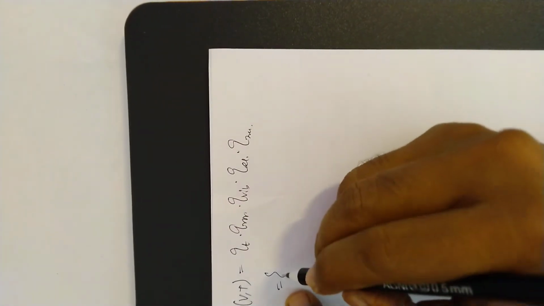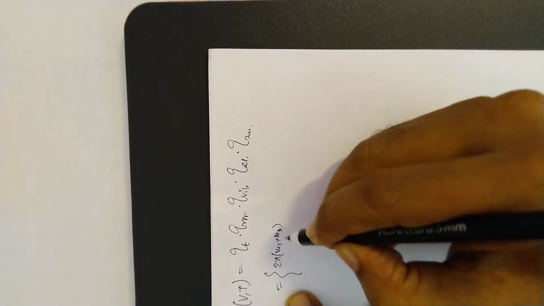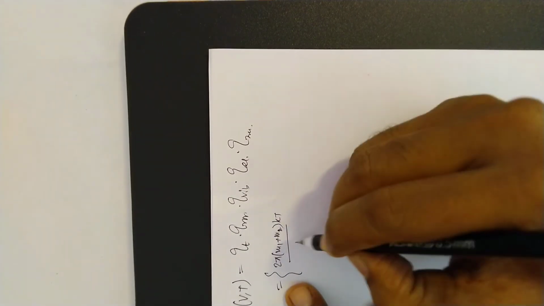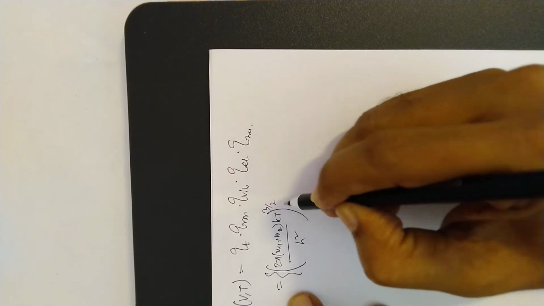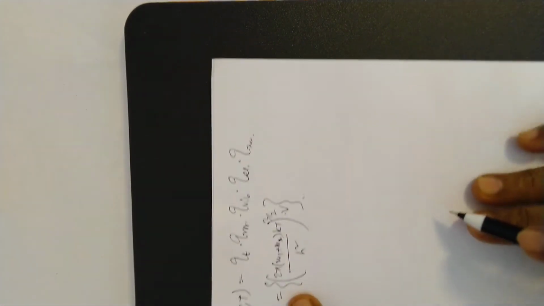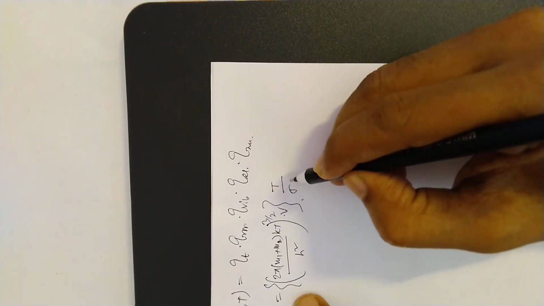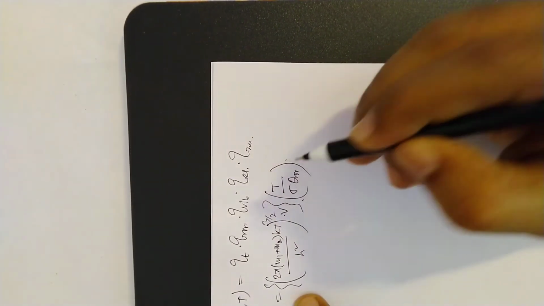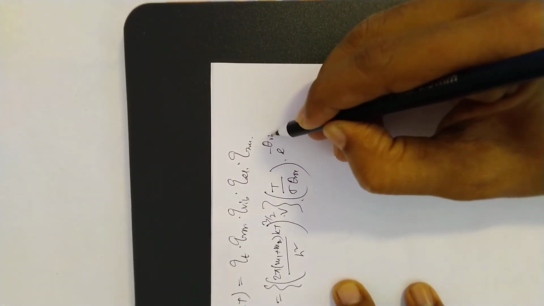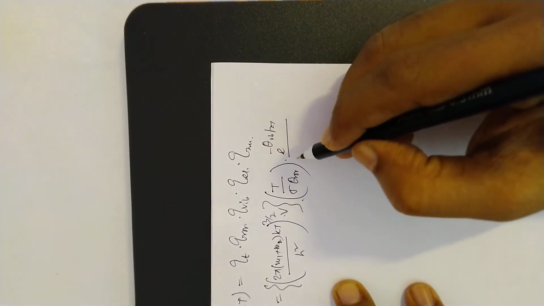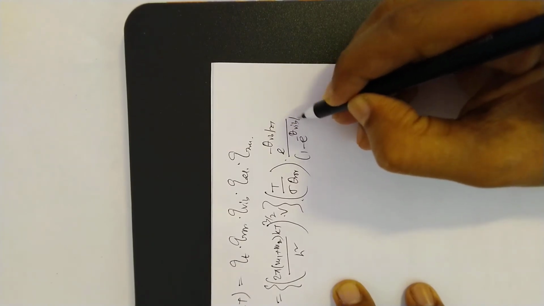Q translational is nothing but (2 pi (m1 plus m2) kT by h square) to the power 3 by 2 into V. That is the translational part, and the rotational part, just now we have seen, is T by sigma theta rotational. The vibrational part is e to the power minus theta vibrational by 2T divided by 1 minus e to the power minus theta vibrational by T.